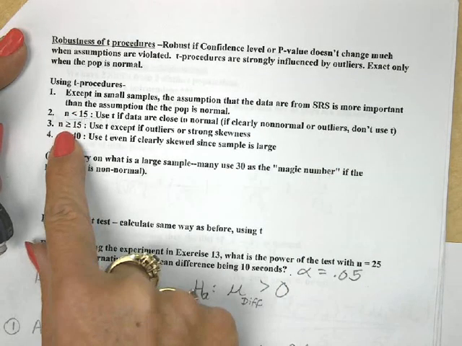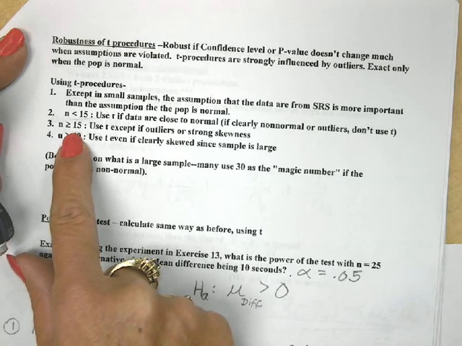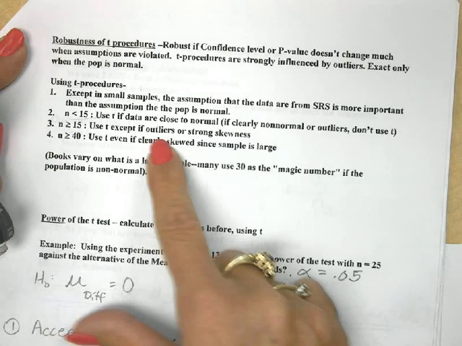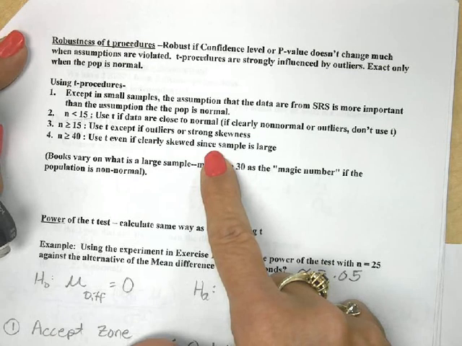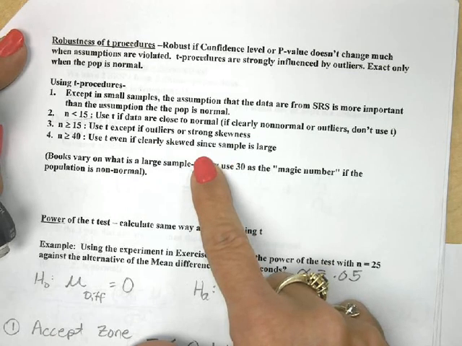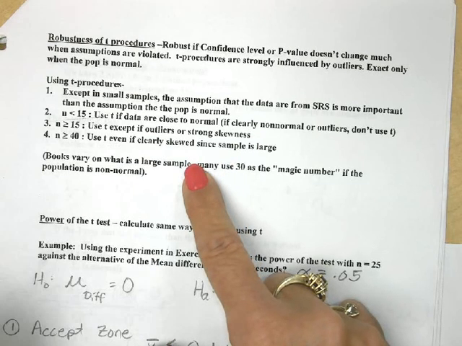On the other hand, what if your sample size is roughly 15 or higher? If you don't see strong outliers and strong skewness, then you really can use these t values for confidence intervals and for hypothesis testing and be quite confident that the values you get are going to be pretty representative of your population.